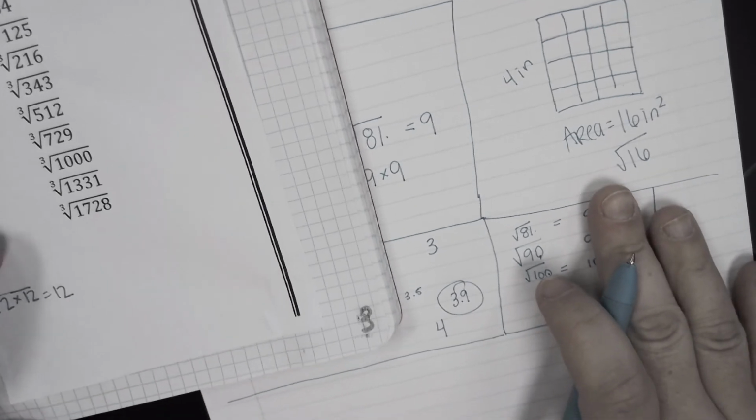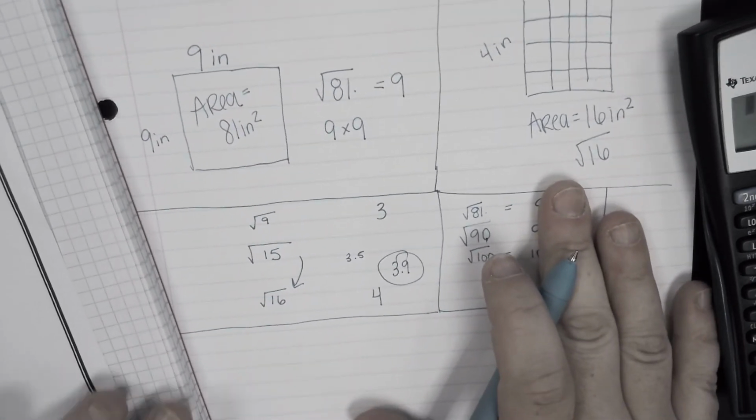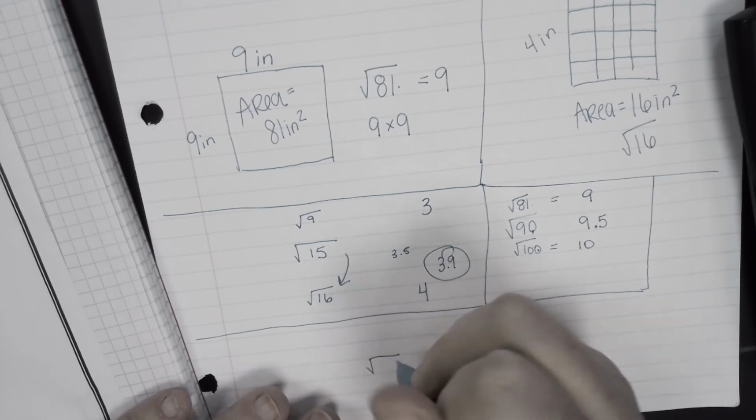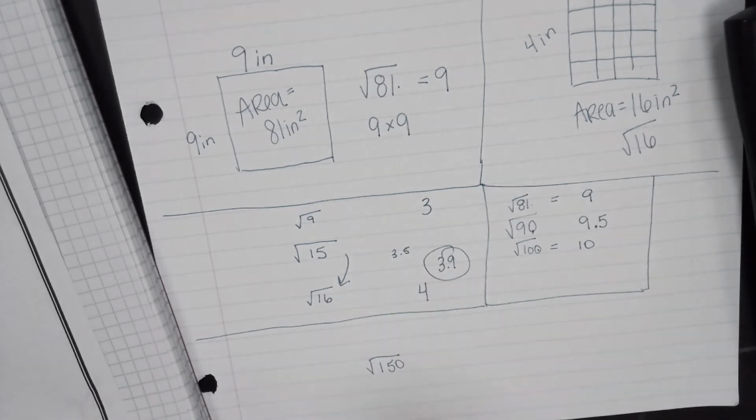Let's do one more together of these in-betweens. I'm going to choose a larger number this time. Let's say I want to know the square root of 150.